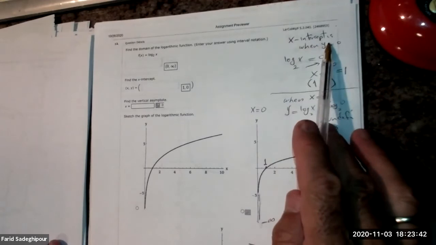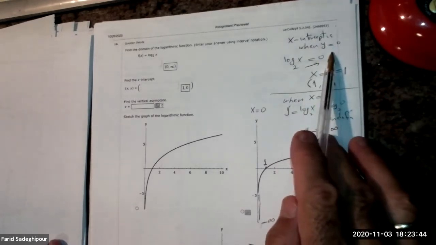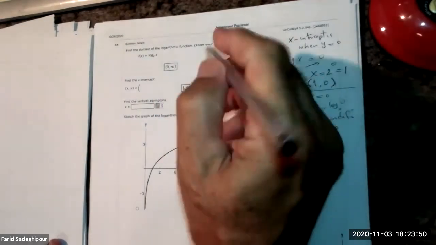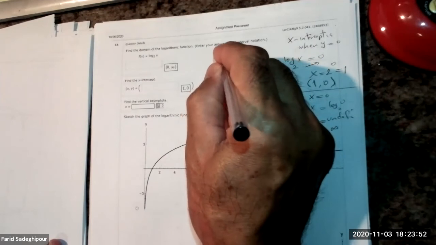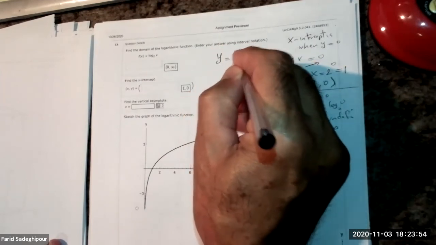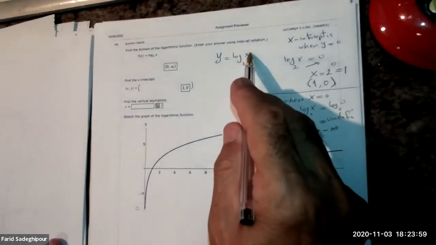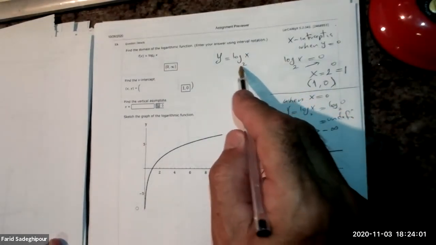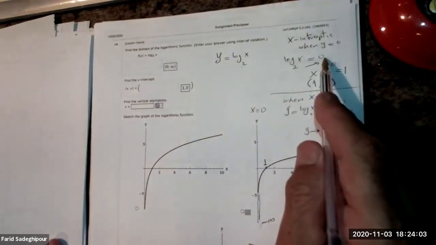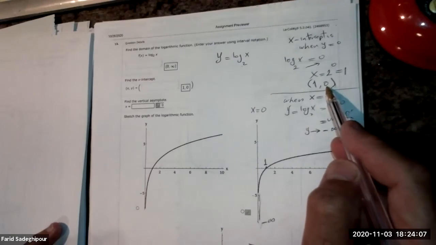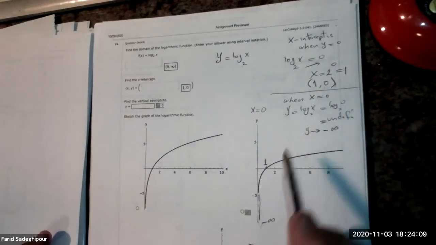To find the x-intercept, you always set y equals 0. Okay. So that y is f of x. So you have y equal log of x with base of 2. Or x, what you have after the log, is the base raised to the power of y. So 2 to the power of 0 is always 1. So when y is 0, x is 1. That's the intercept that you have here. That's the x-intercept.